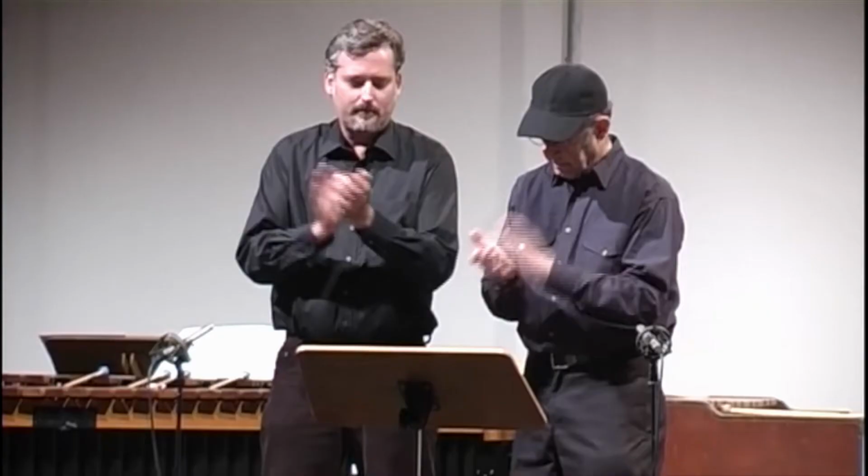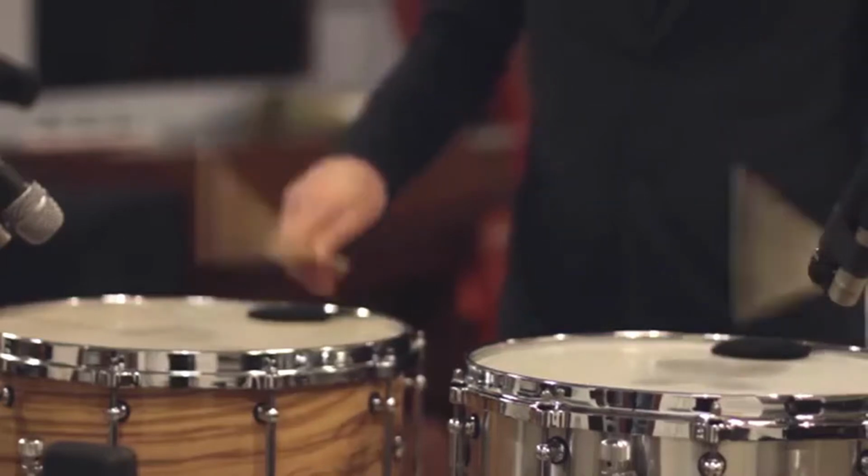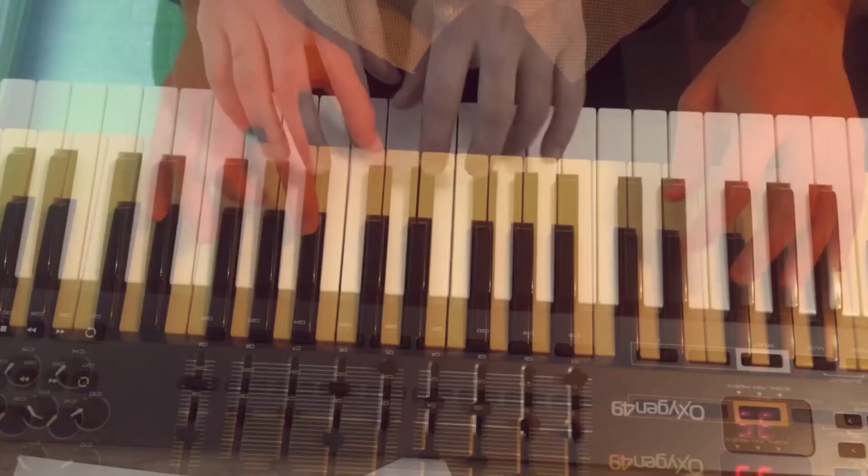Or here's the man himself. Or here's a really cool one on a snare drum. And not to toot my own horn, but here's what I did.